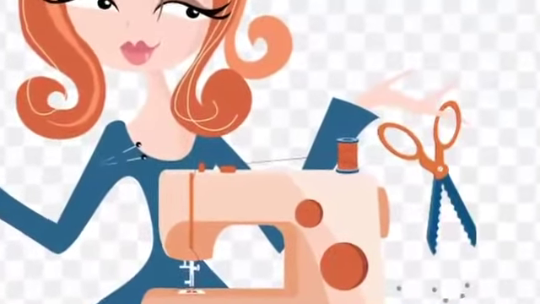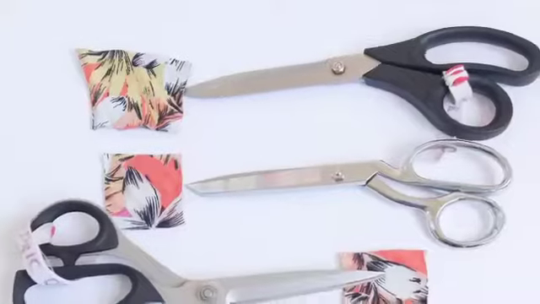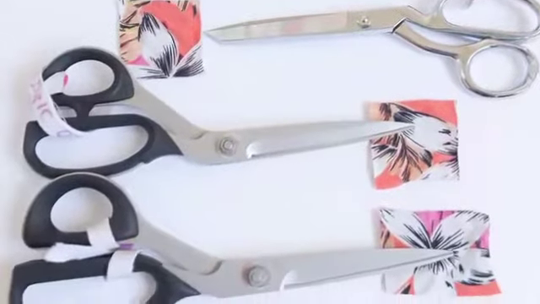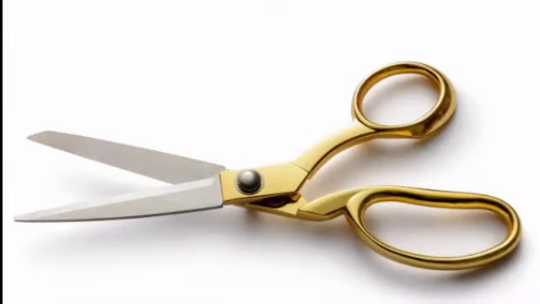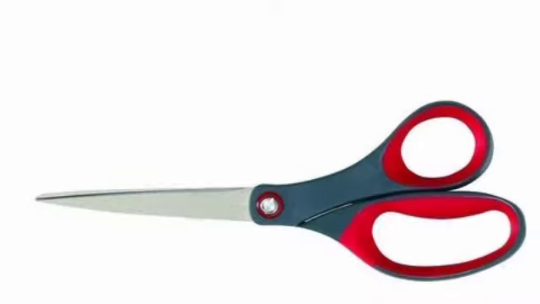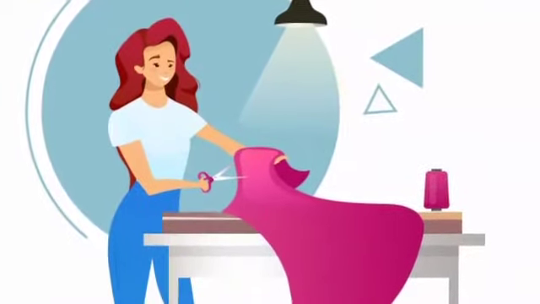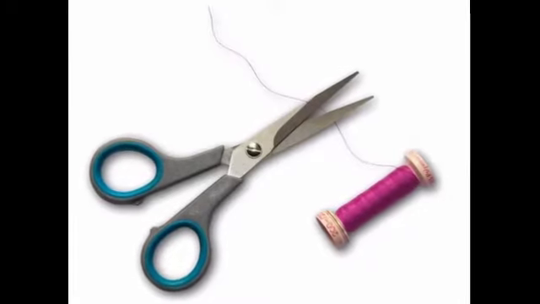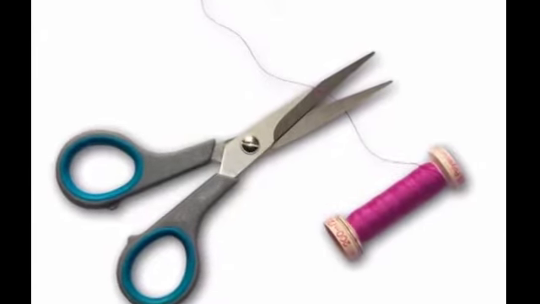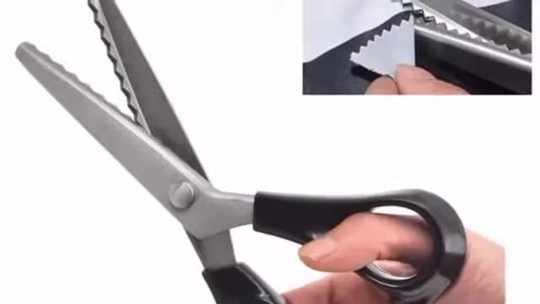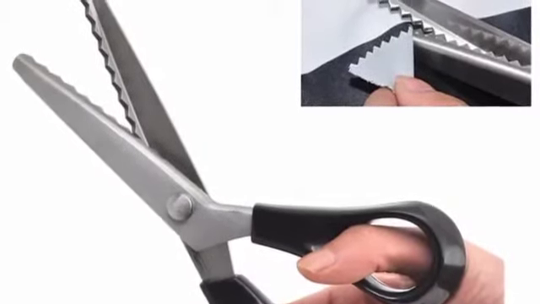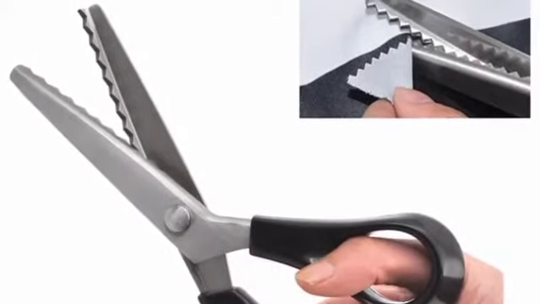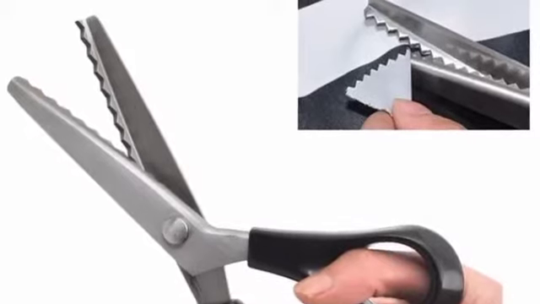The first simple sewing tool we're going to talk about is scissors. We have the big scissors and the smaller scissors. The big scissors is used for cutting clothes, while the smaller scissors is used for cutting paper and trimming threads and other things. The pinking shears or zigzag scissors, as it is commonly called, is used to finish raw edges, as it gives cut edges a fine zigzag finish.